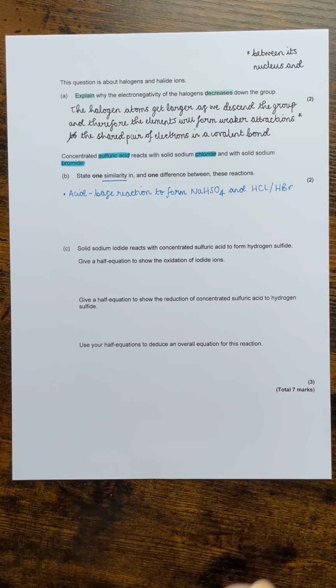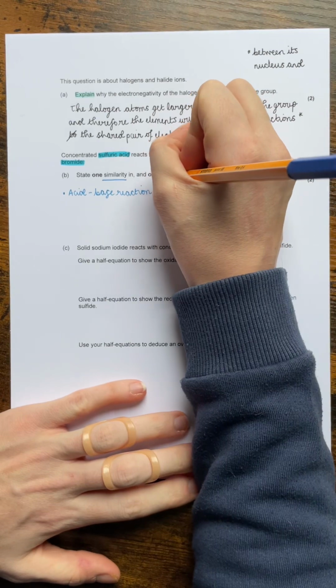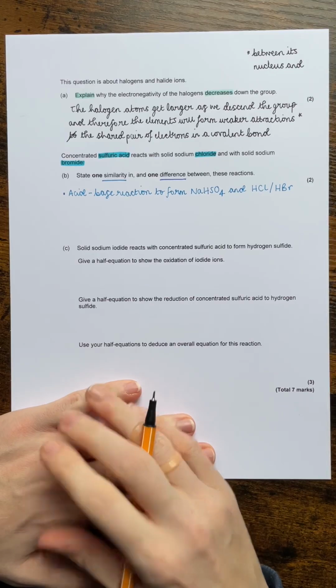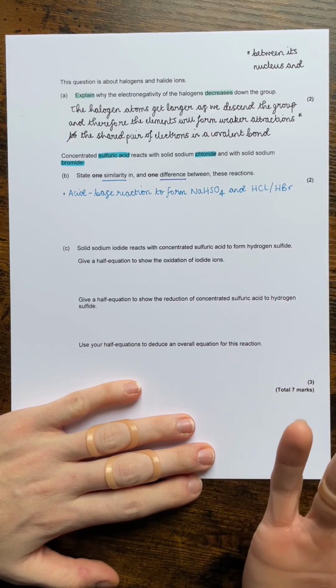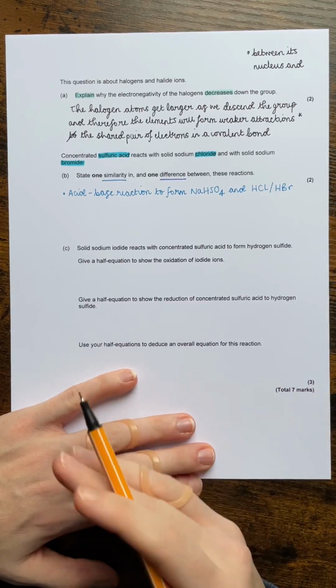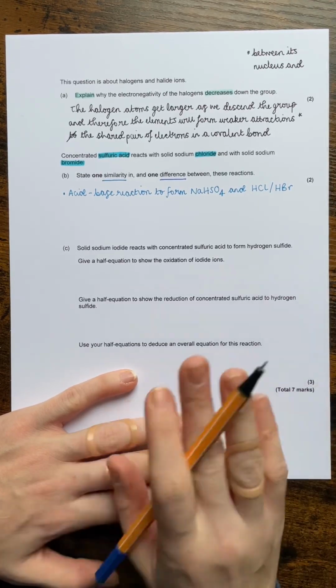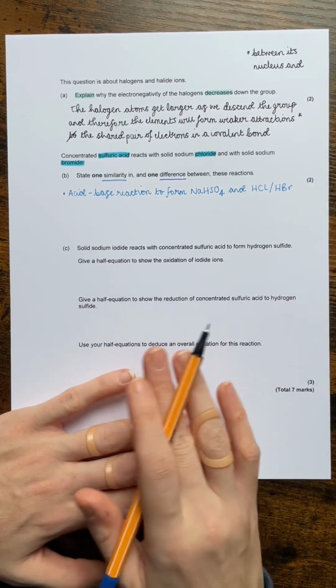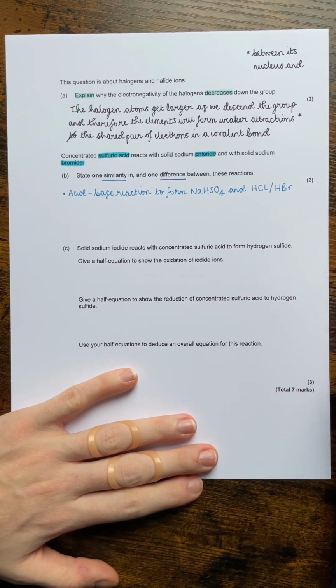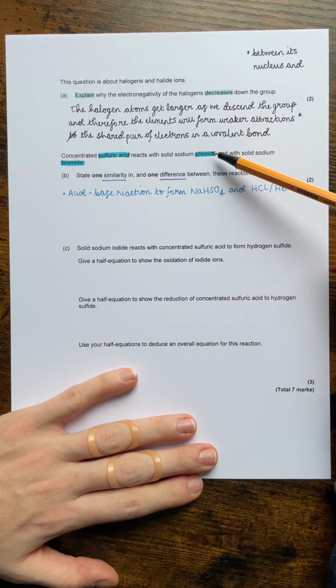Then we've got to think about a difference, and the difference is going to come from the ability of the bromide ions to reduce the sulfur in the sulfuric acid from +6 down to +4, which is what it is in SO2. The chloride ions can't bring about any reduction at all. So this practical is thinking about the reducing ability of the halide ions, and the chloride ion is a terrible reducing agent to the point where no oxidation and reduction occur if we have the chloride ion being used.